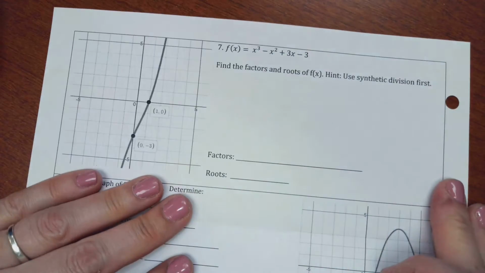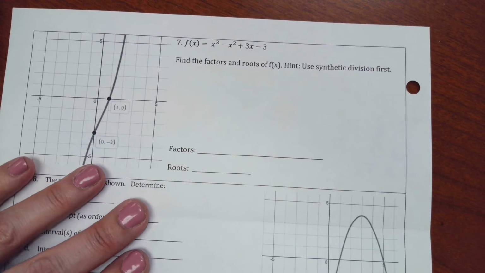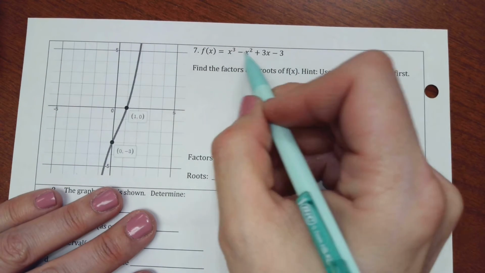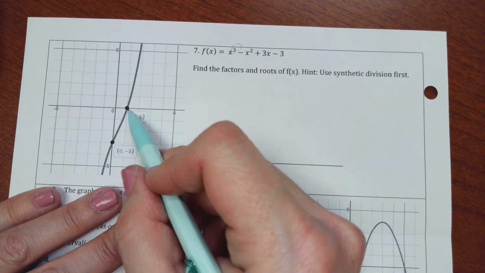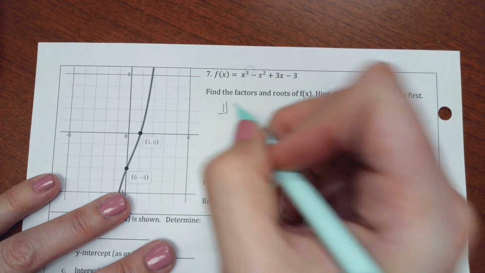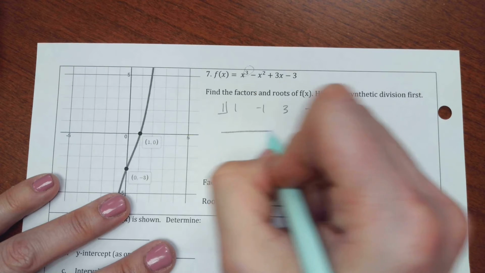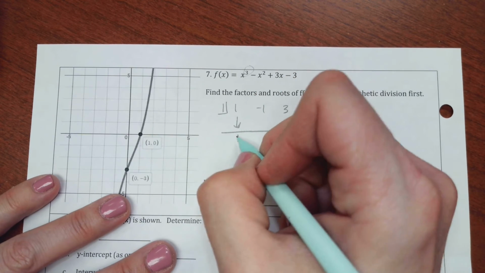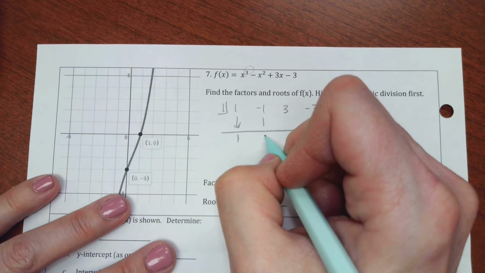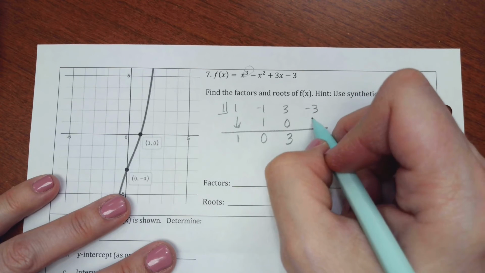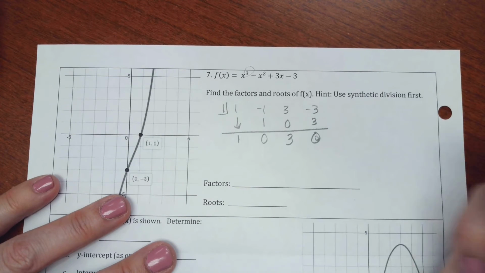So number 7, find the factors and the roots of this thing, synthetic division. So I look at my problem. I expect 3 answers. I see 1 right there. So I'm going to put a 1 in my box here. 1, -1, 3, -3. Leave a little space, bring this 1 down. 1 times 1 is 1. Add those up to 0. Get 0 again. 3. 3 times 1 is 3. 0. That means we're all good.